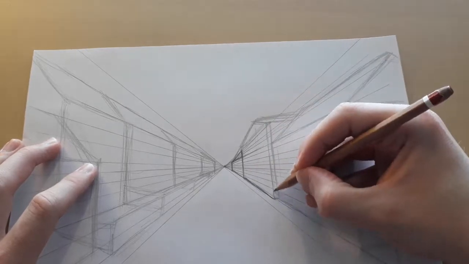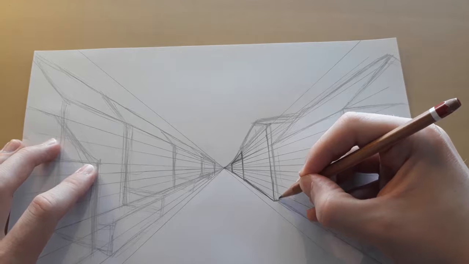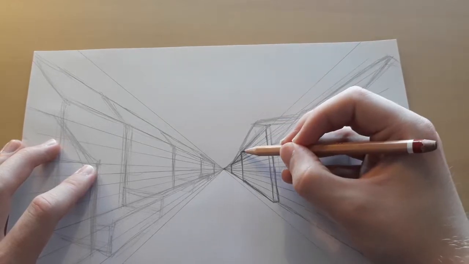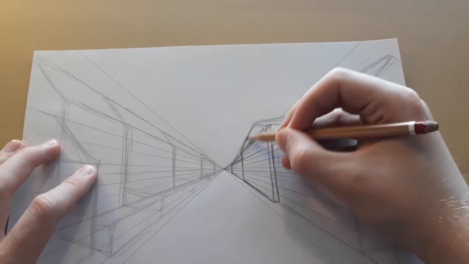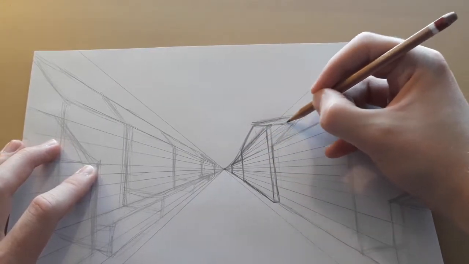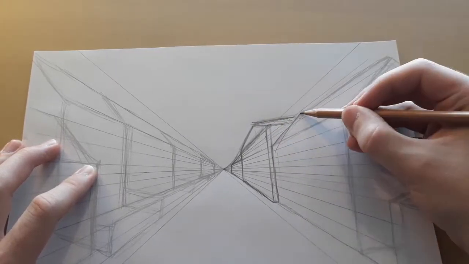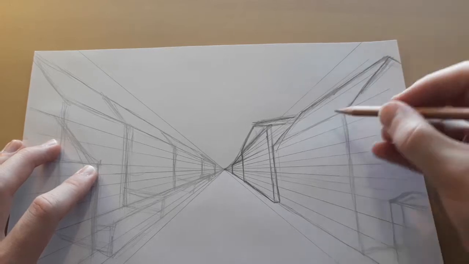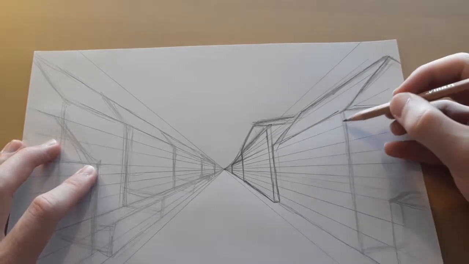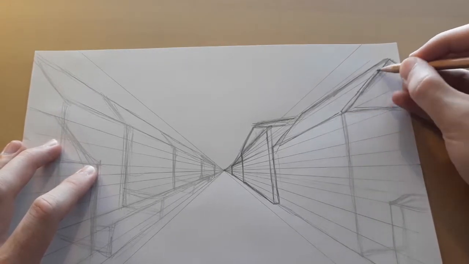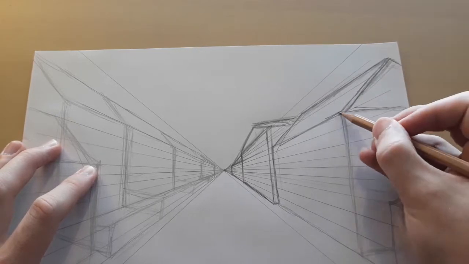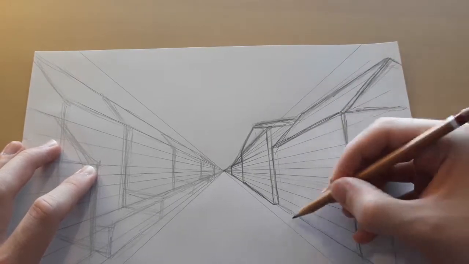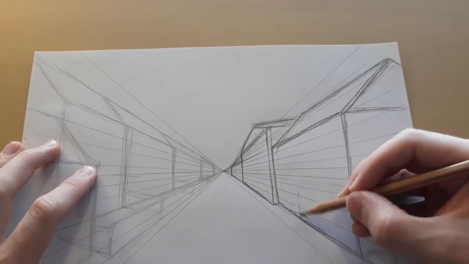I'm going to go over the lines I want, and start putting in some more of a shape to these houses.